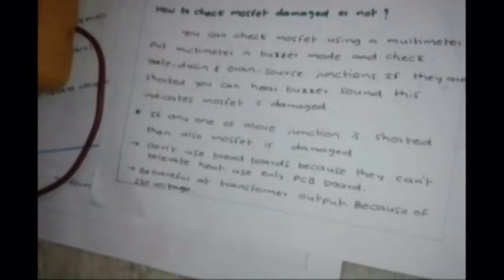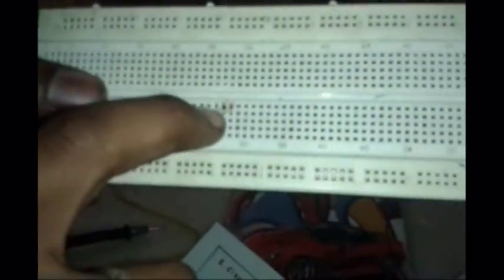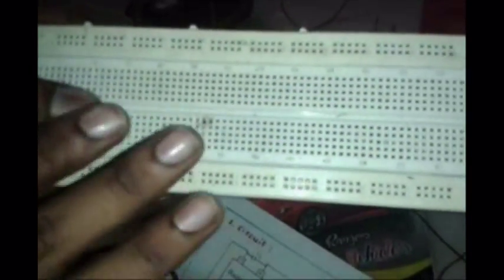One more important thing I want to tell you is, don't build this circuit on a breadboard. Better to use a PCB board, because the problem you face with the breadboard is that, due to the excess voltage, the breadboard gets damaged and the side pins get shorted, so you cannot get an exact output on a breadboard.